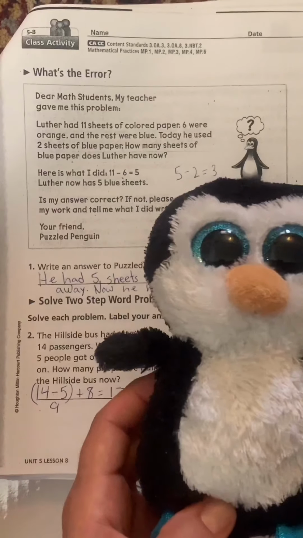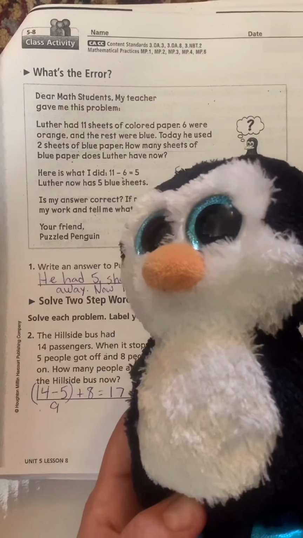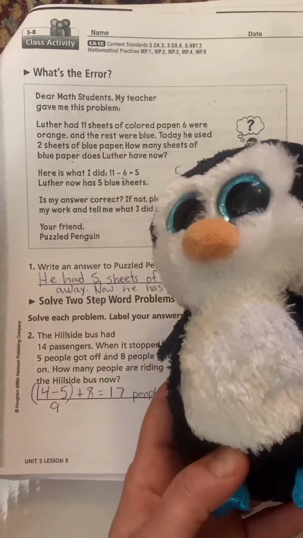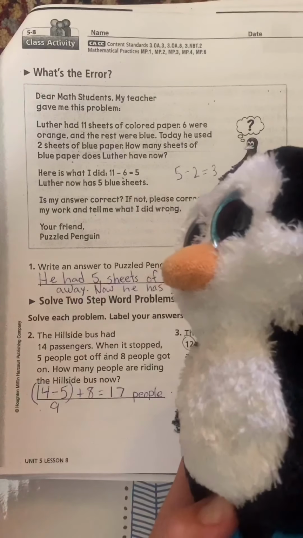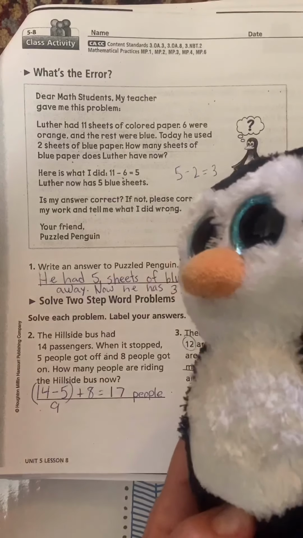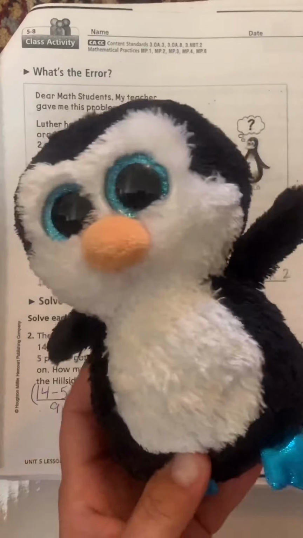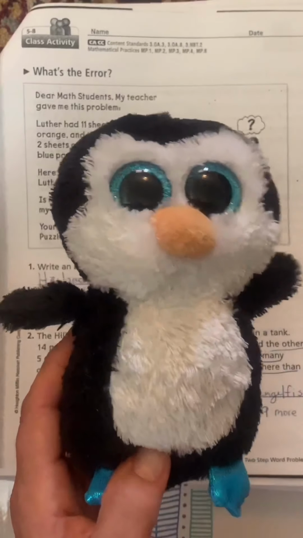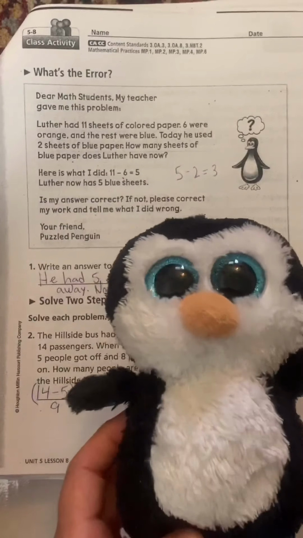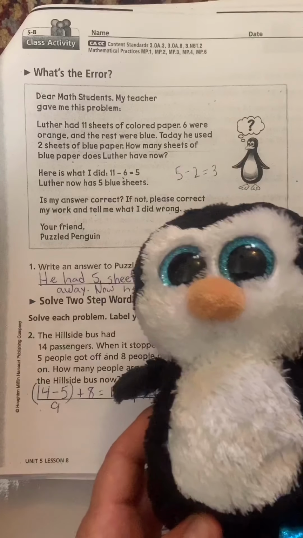Here's what I did. 11 minus 6 equals 5. Luther now has 5 blue sheets. Is my answer correct? If not, please correct my work and tell me what I did wrong. Your friend, Puzzle Penguin.